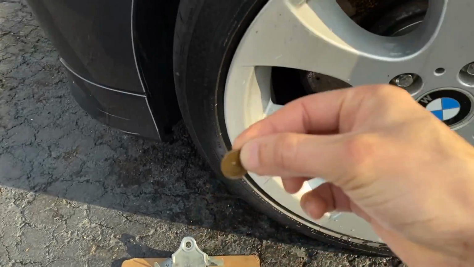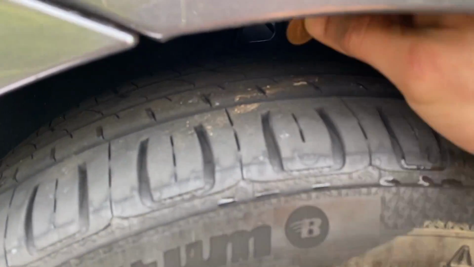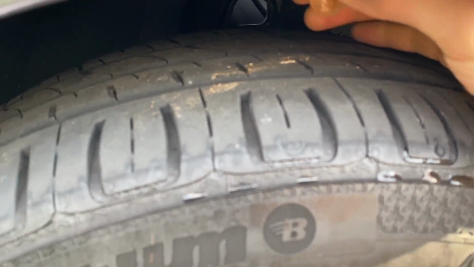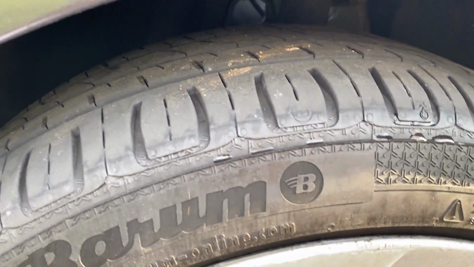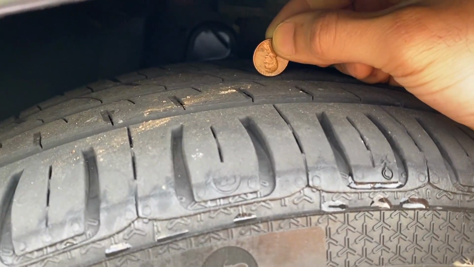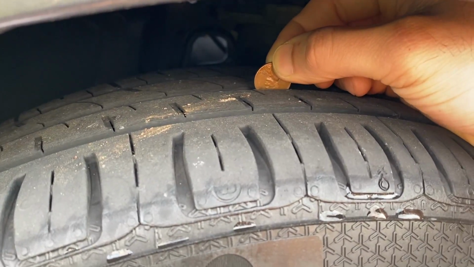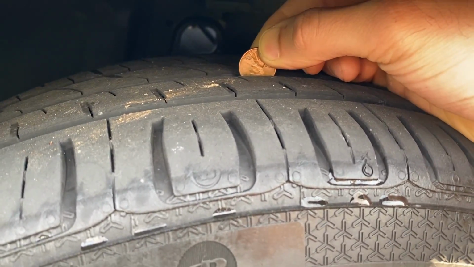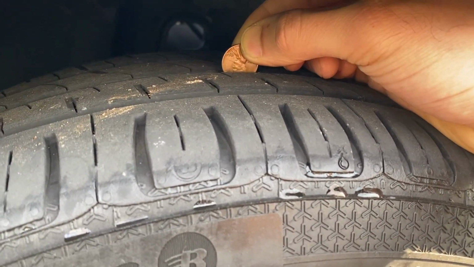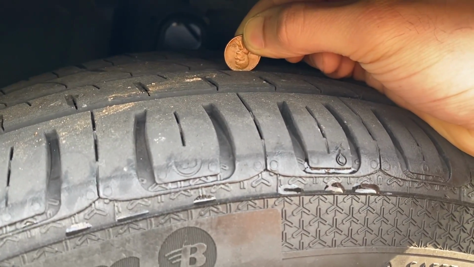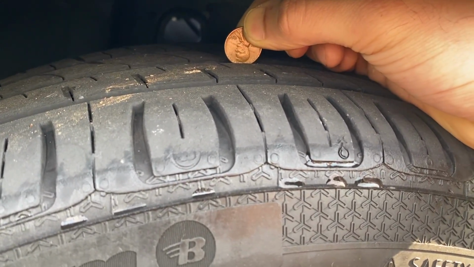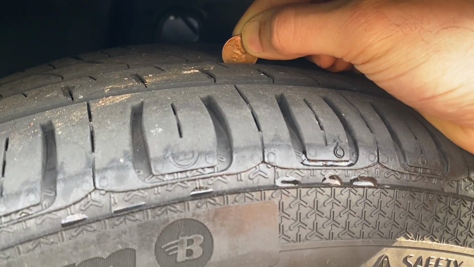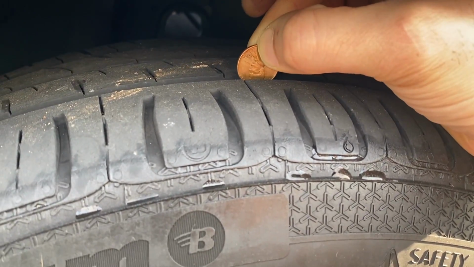You get his head facing down. You put it on your tire treads, okay? If the top of his head goes away, your tires are good. So his hair part, you see how you can't see the top of his head anymore? Your tires are good. If your tires are bald, it's going to show like this, okay? If you see the top of his head like that, your tires are bad. So the top of his head should kind of go away. That's how you know your tires are good.